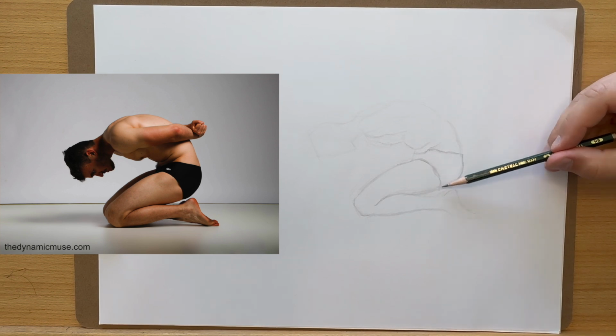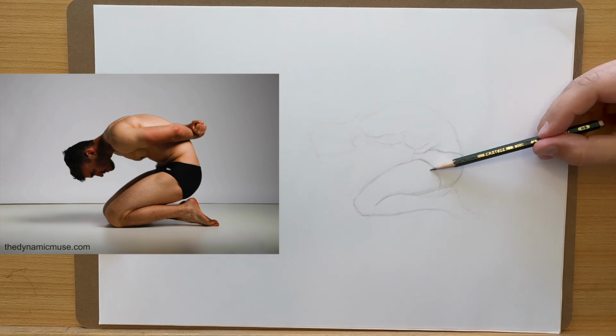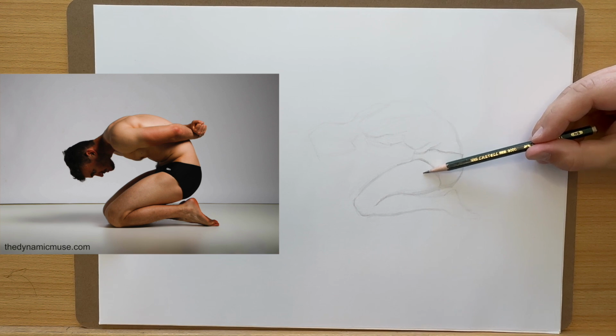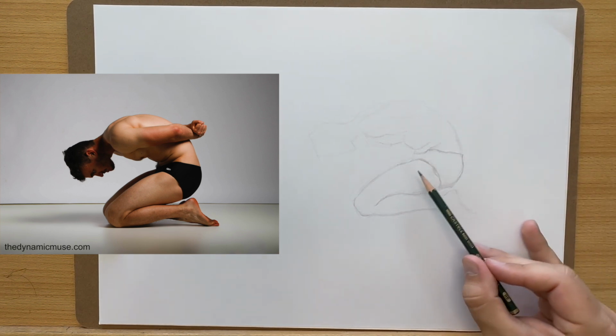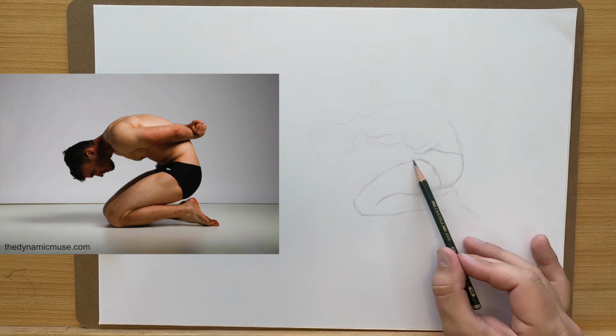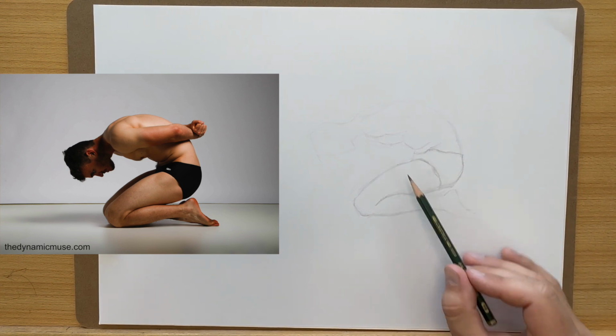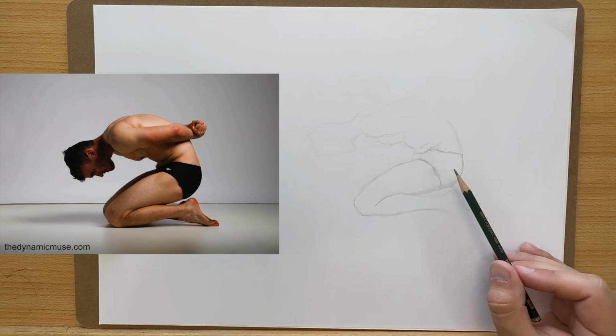Because in the end, how the boxer, how the underwear flows over the upper leg depends on the form of the upper leg. So already in this contour, you can start to build in the form essentially.